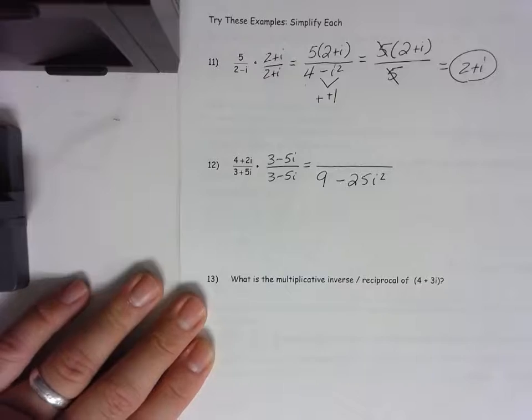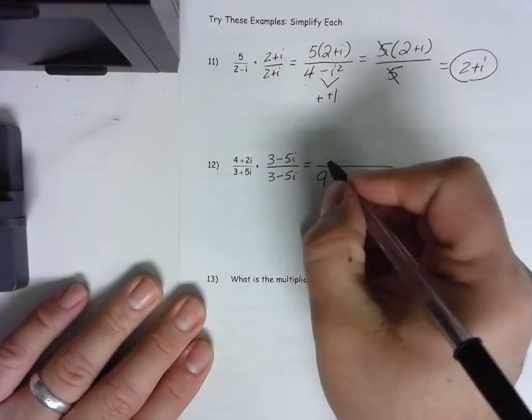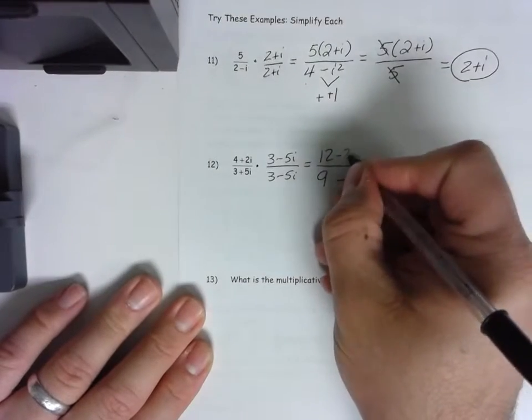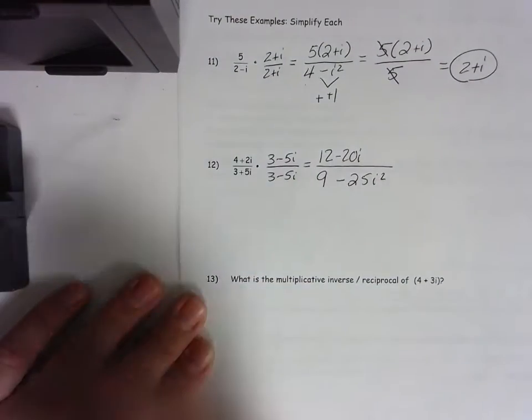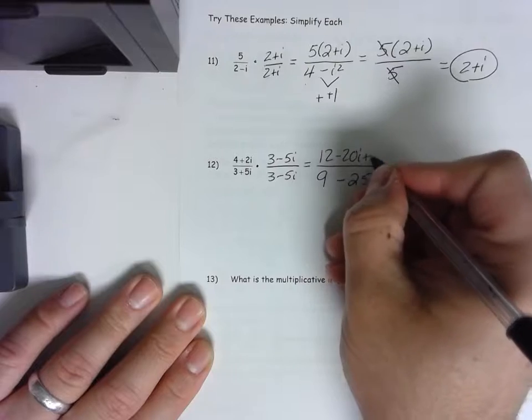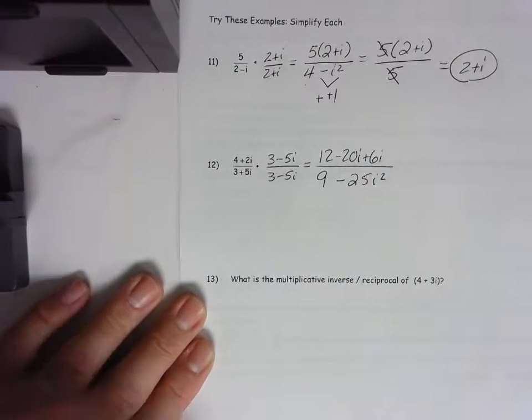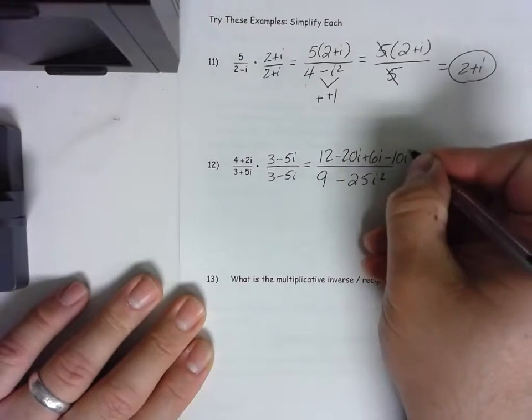On top, if we FOIL this out, 4 times 3 is 12. 4 times negative 5i is negative 20i. 2i times 3 is positive 6i. And 2i times negative 5i is negative 10i squared.